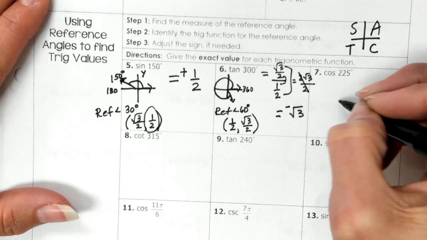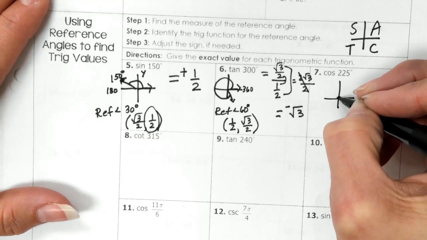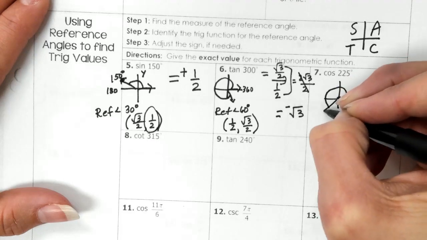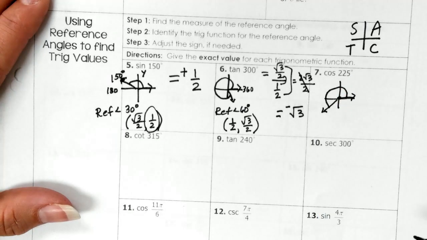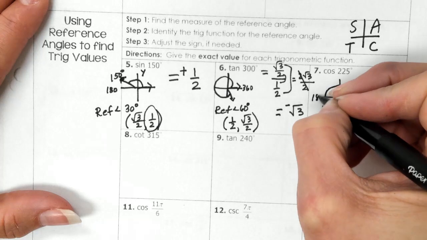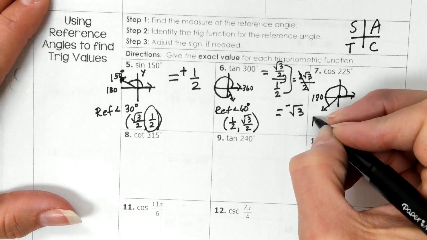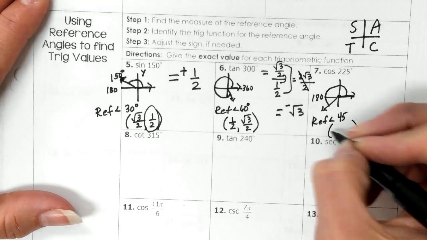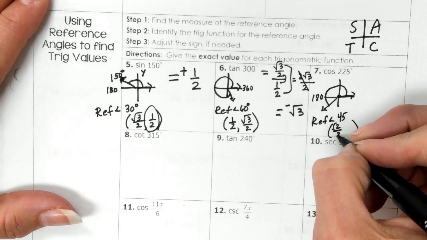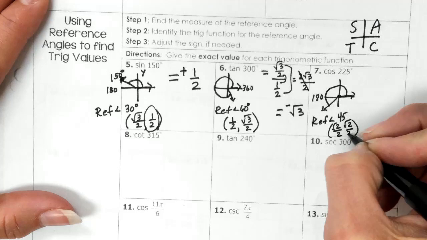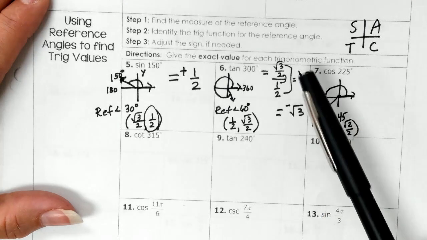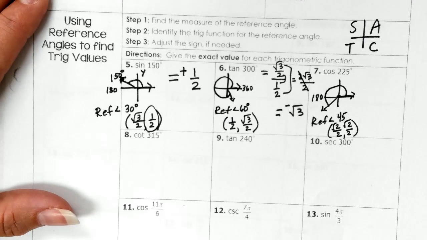I'd see the 225 and I would first think, where is 225? 225 is in here. How far away is it from 180? 45 away. So it's going to do what the 45 did, which is a radical 2 over 2, radical 2 over 2. And because it's x, you guys are doing the x number.